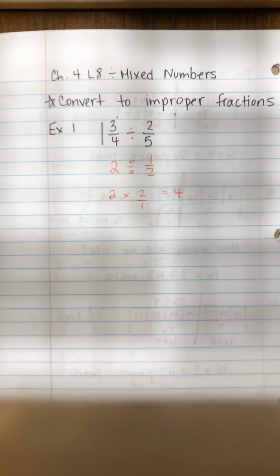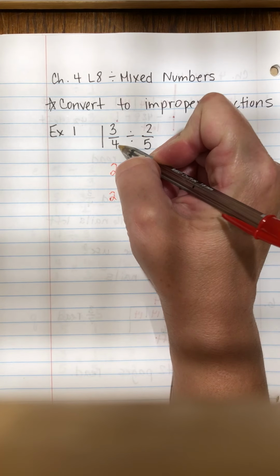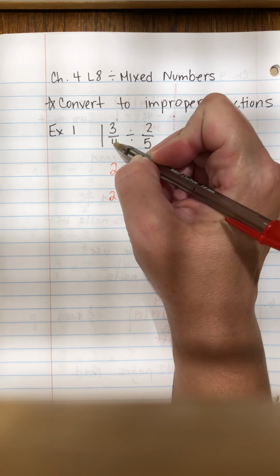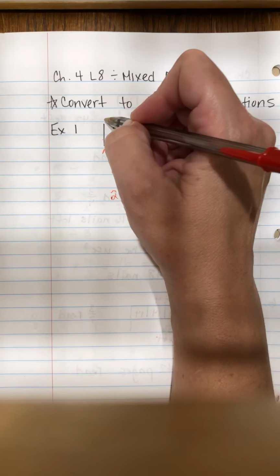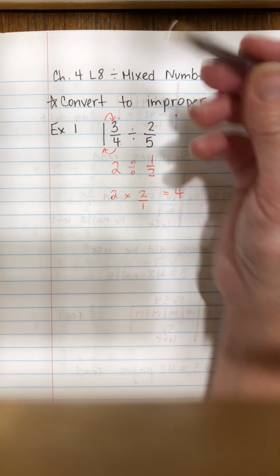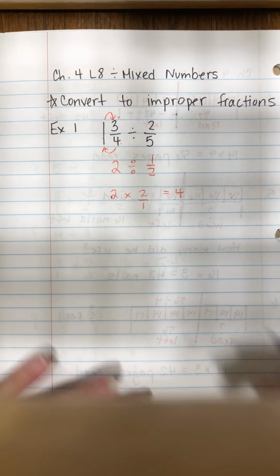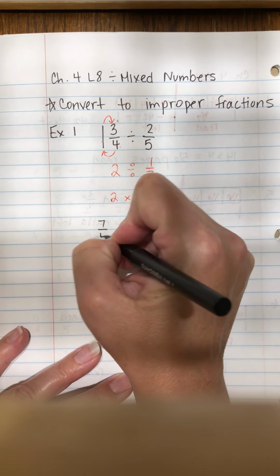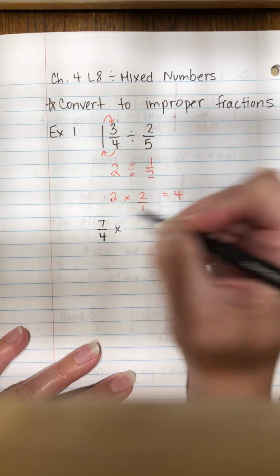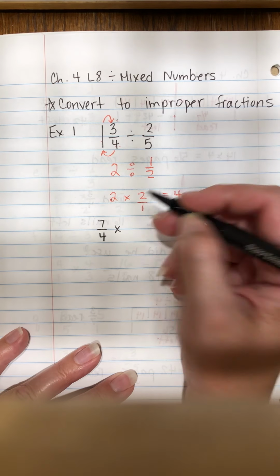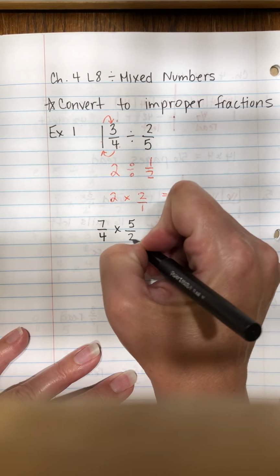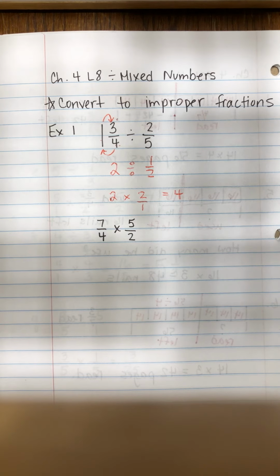All right, remember, to go from a mixed number to an improper fraction, we're going to multiply our denominator times our whole number. So 4 times 1 is 4. And then we're going to add our numerator, 7. And remember, the denominator always stays the same. So I have 7/4 times, I'm going to find the reciprocal of 2/5, 5 over 2. There's no cross simplifying that I can do here.